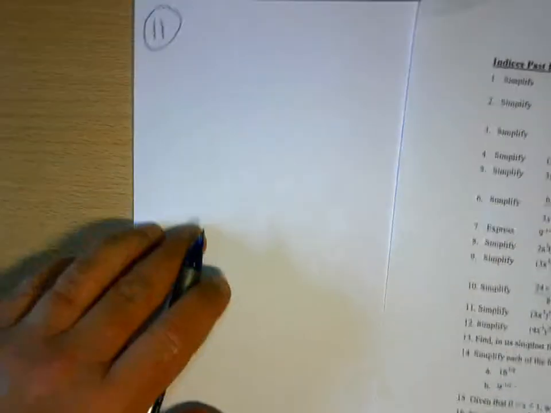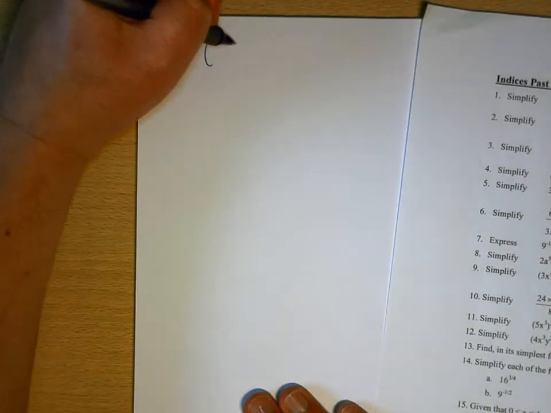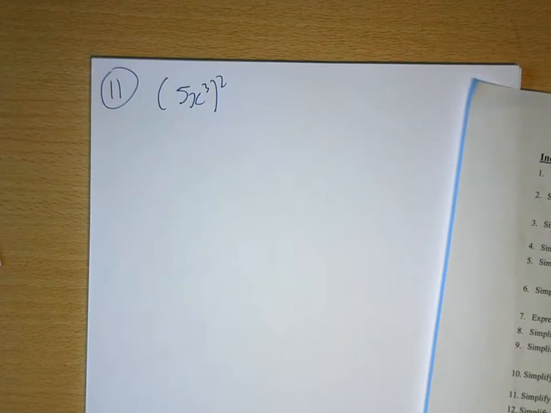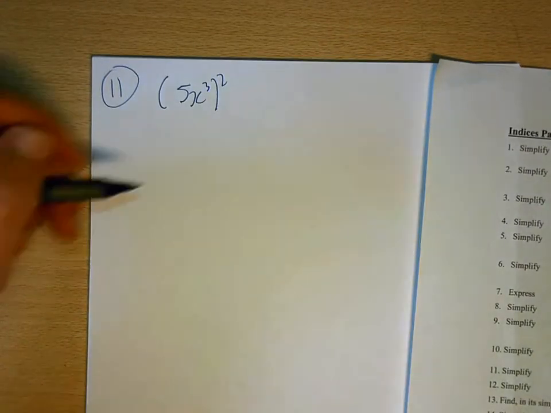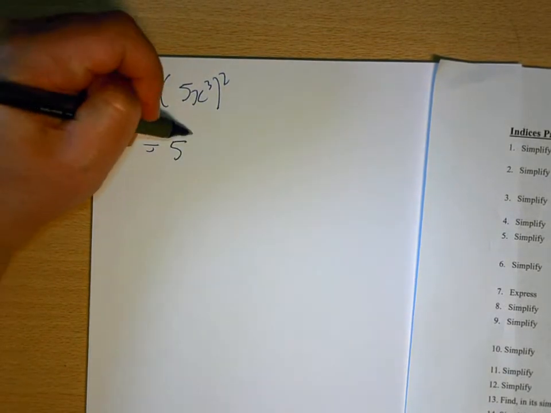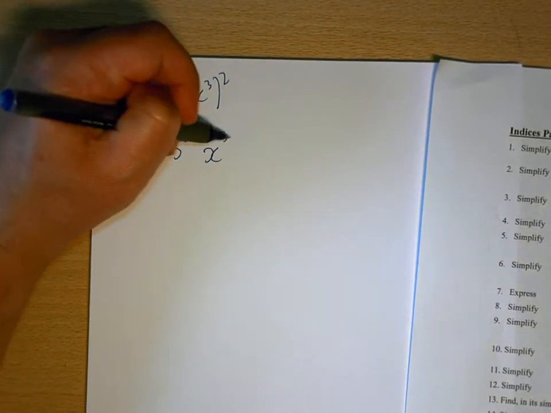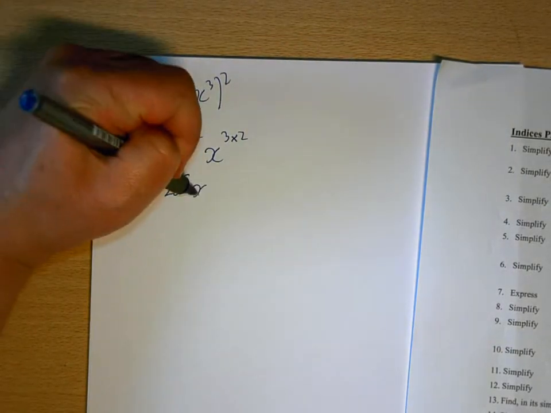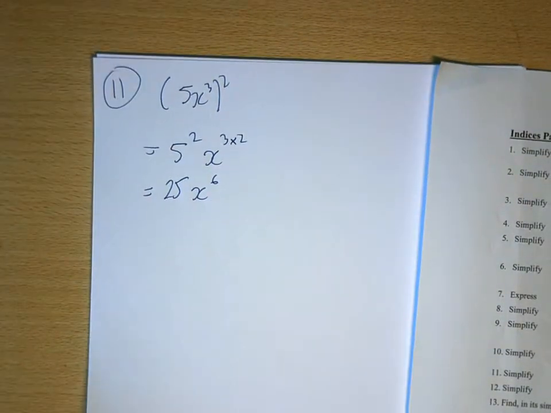Question 11. 5x cubed all squared. Okay, so these aren't necessarily in order of difficulty. We've done a few like these now. What we've got here is 5 squared and then x to the 3 times 2. 5 5s are 25, x to the power of 6.